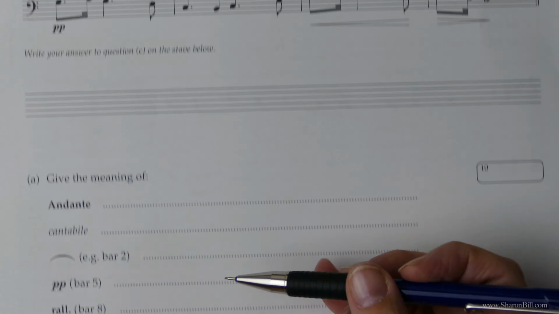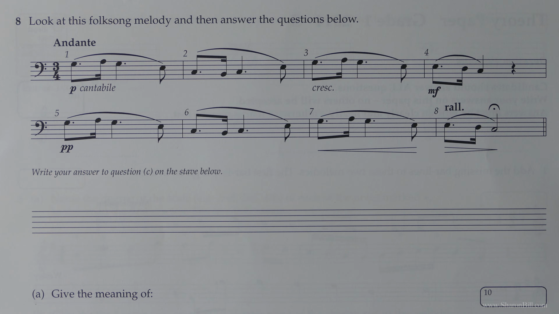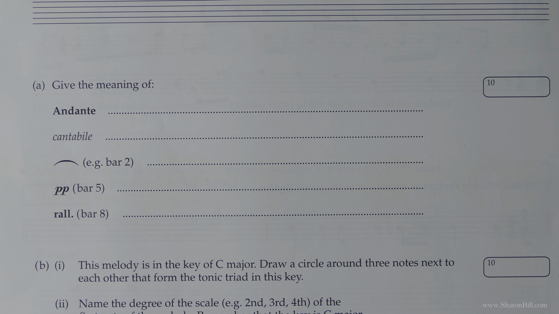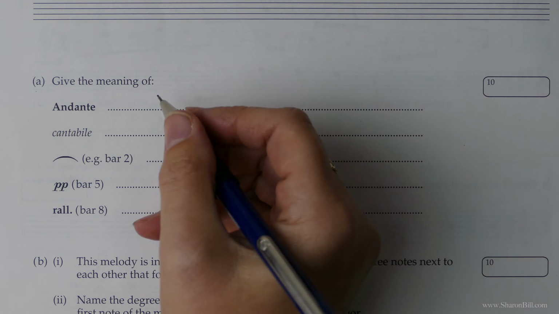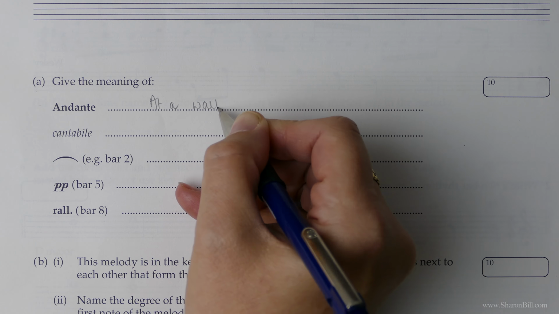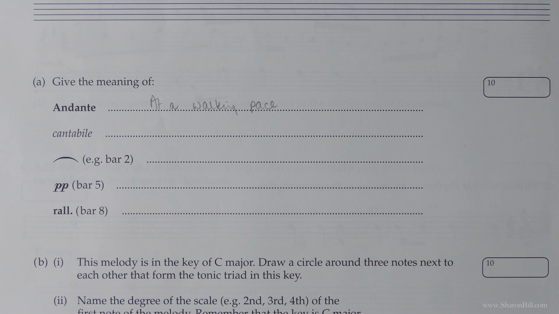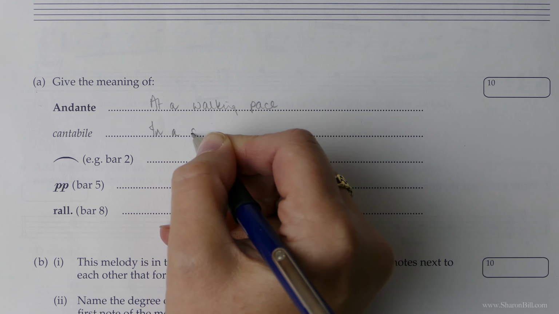So all of the questions are relating back to this little melody here. I'm hoping you've had a go of this, and now we'll check through it together. So andante is our tempo direction, and that means at a walking pace. Cantabile means in a singing style.